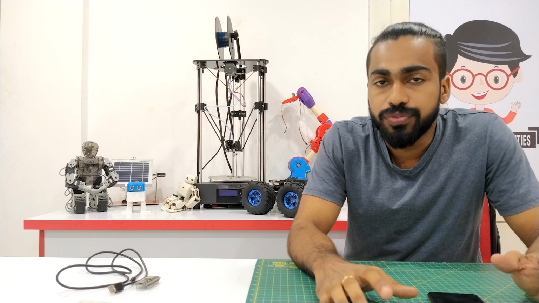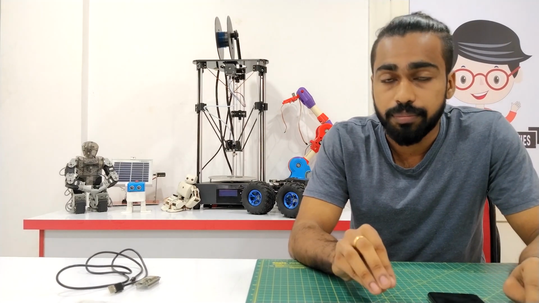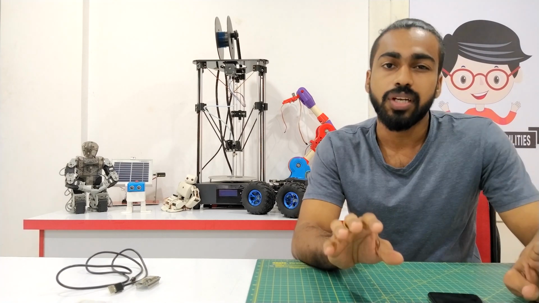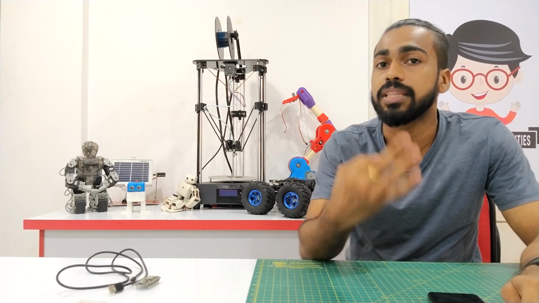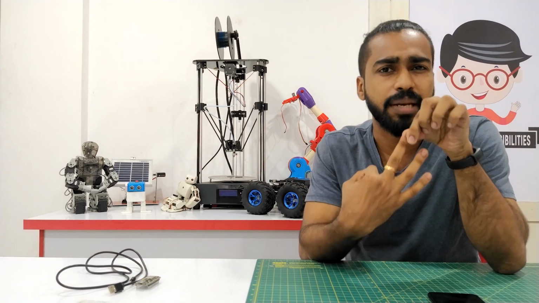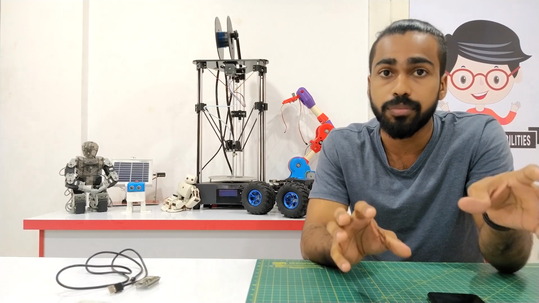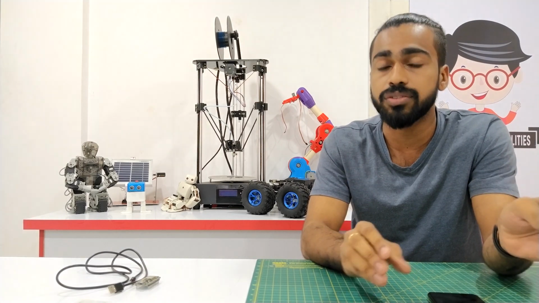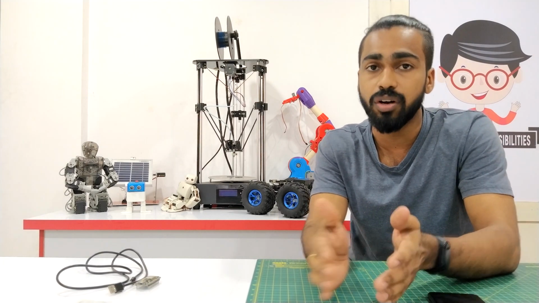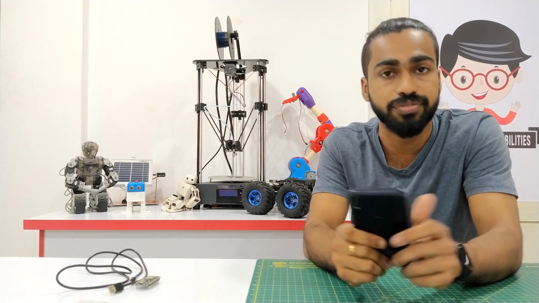Blynk is a great tool for IoT applications. We can do a lot of projects related to IoT using the Blynk platform. In order to start with Blynk, we will need 3 main things. The first thing is a mobile platform. It can be either Android or iOS, but for this particular project I'm going to use Android only because Siri in iPhone is not going to support this feature. So I'm going to use my Google Assistant in my Android phone.